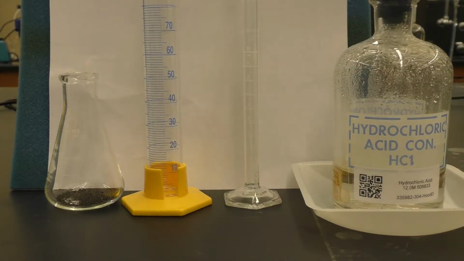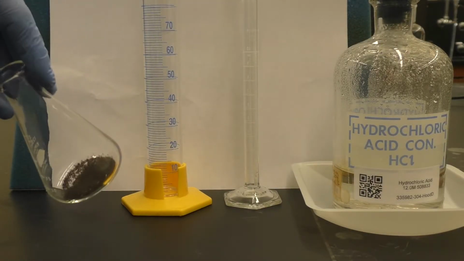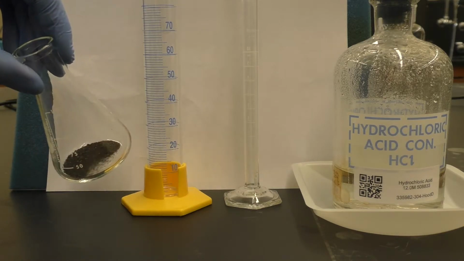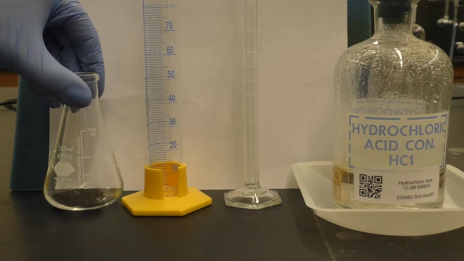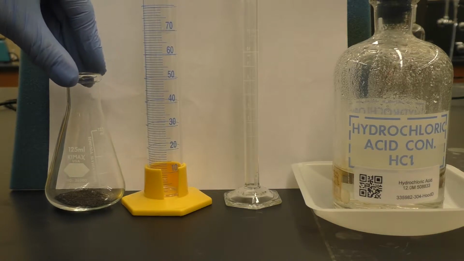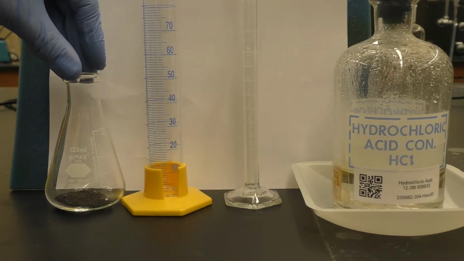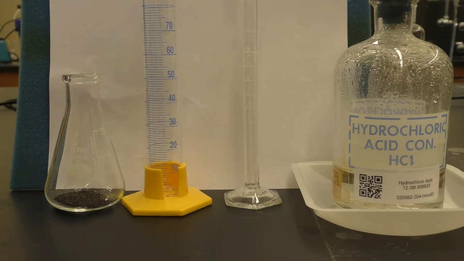So now that we've weighed out our 4-aminophenol and put it into this 125 milliliter Erlenmeyer flask, I'll now measure out 35 milliliters of distilled water and add that in, and then 1.5 milliliters of hydrochloric acid. And we'll swirl that together, try to make sure we can get the amine fully dissolved.